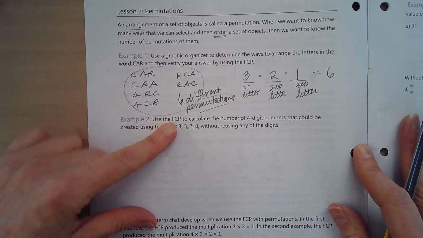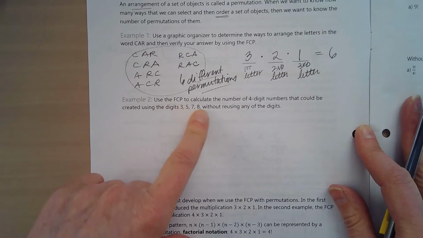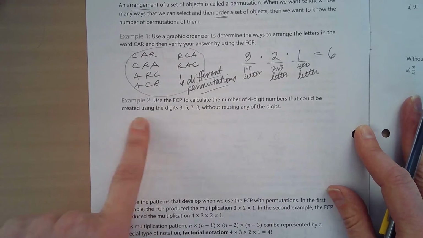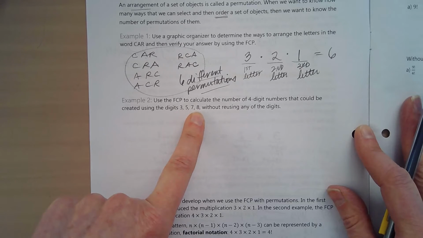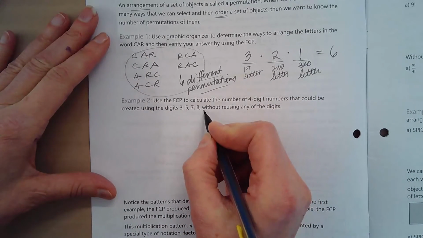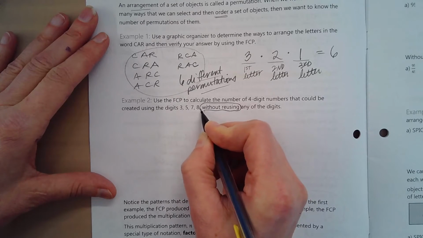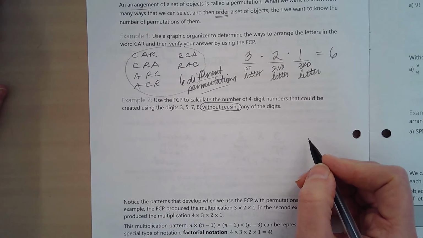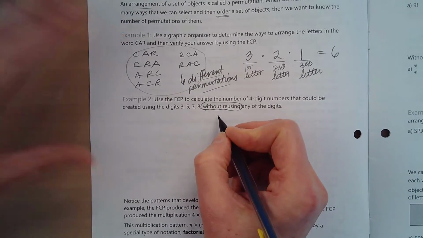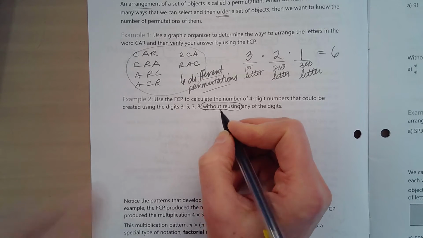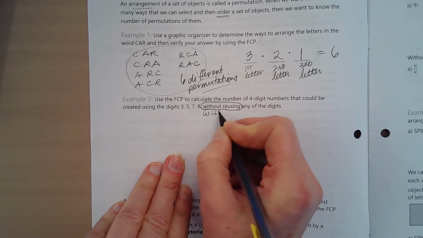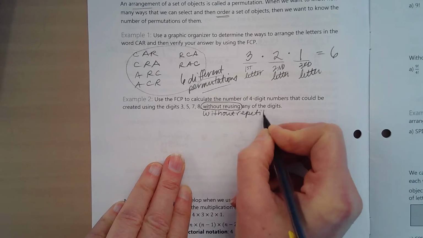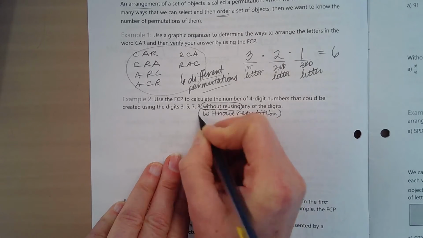Okay? Use the fundamental counting principle to calculate the number of 4-digit numbers that could be created using the digits 3, 5, 7, 8 without reusing any of the digits. So this is the term I was looking at before. This means once I've used a digit, I can't reuse it. Another way you'll see this phrase being given to you is without repetition. Sometimes you'll see that, and that means the same thing.